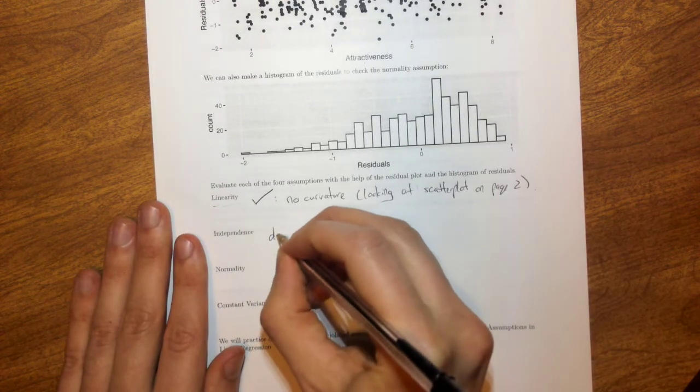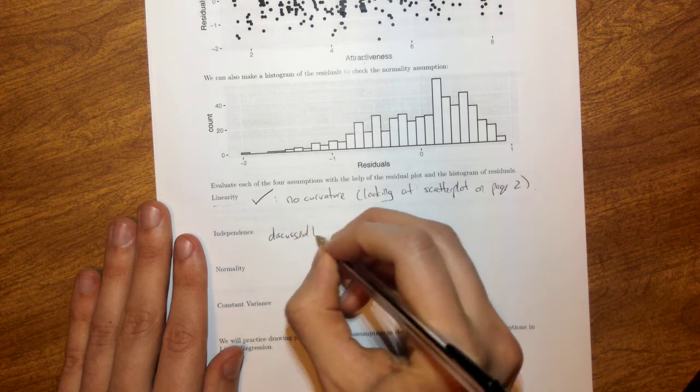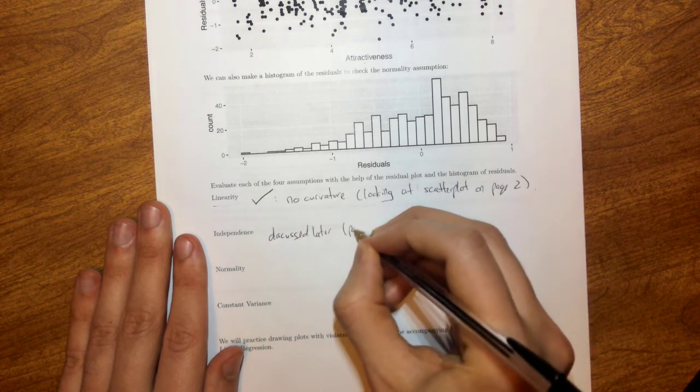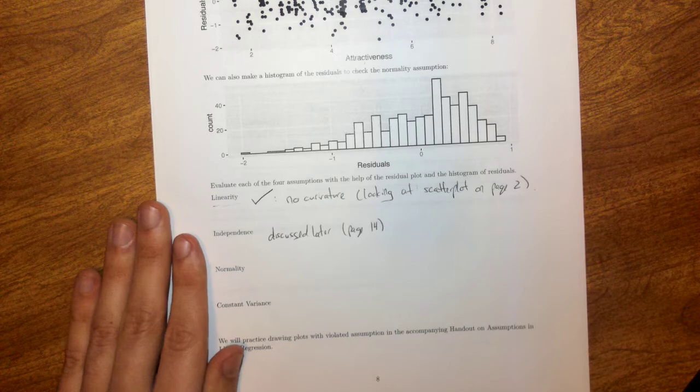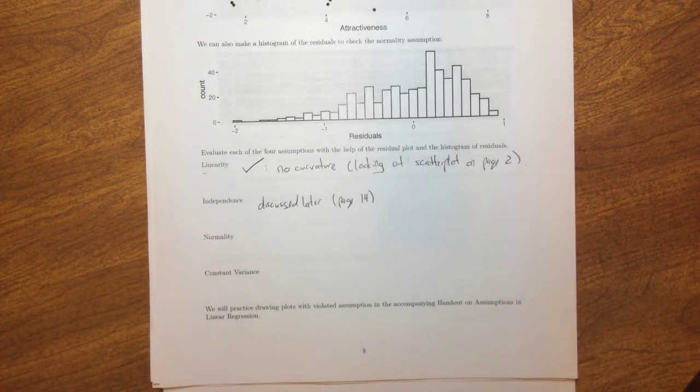Independence we're actually going to discuss later in this handout. So we're going to talk about it on page 14. So we're going to ignore that for now. Normality, so this third check. So again, I'll give you a couple seconds to pause the video and make the assessment.